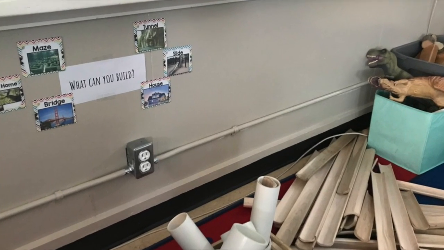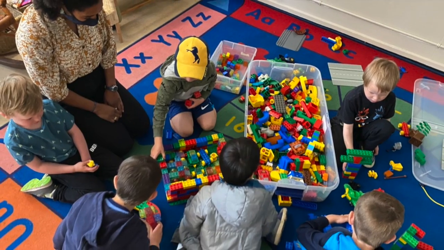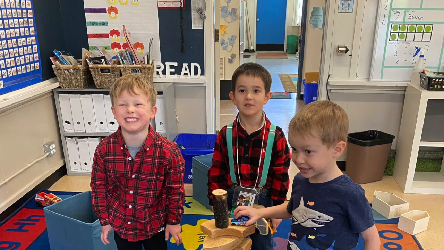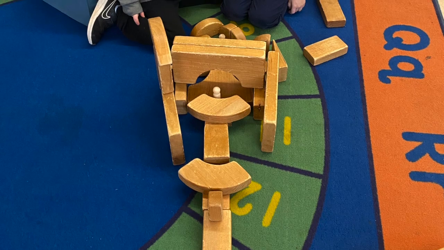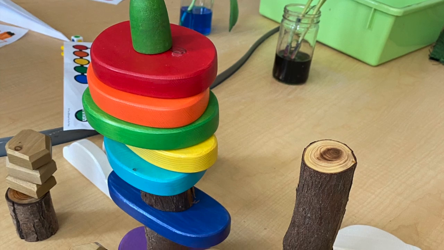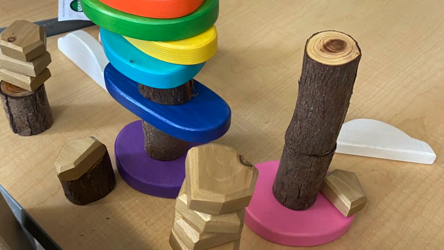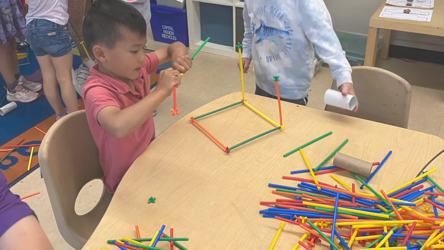Our building center stays pretty much the same year-round. I love to add little provocations such as that sign, what can you build? I interchange Lego and straws and architectural landmarks and bridges and buildings on cue cards for them to try to emulate, and their imaginations go wild. Here they are with straws building.